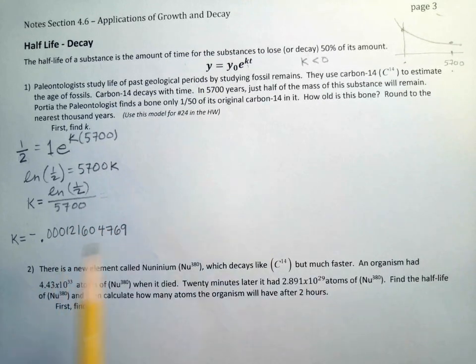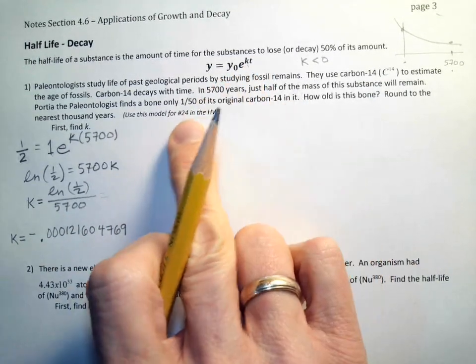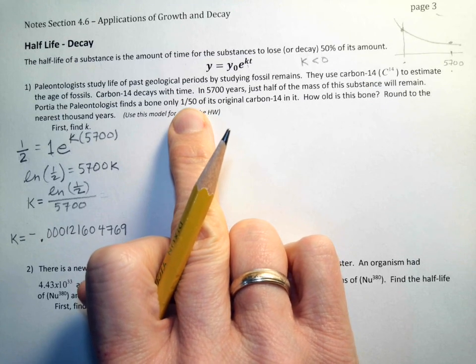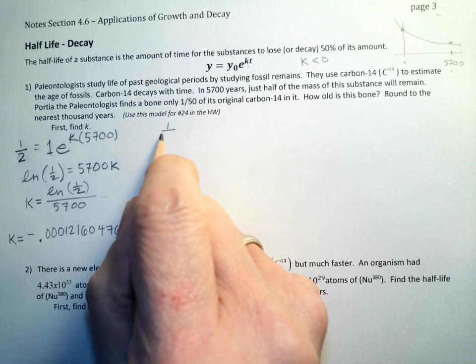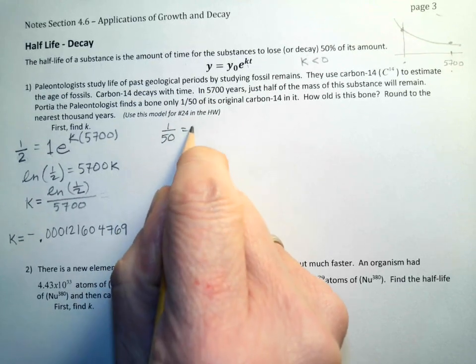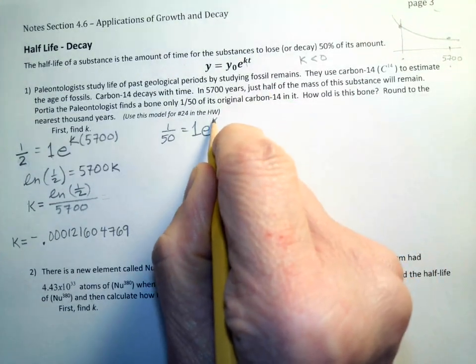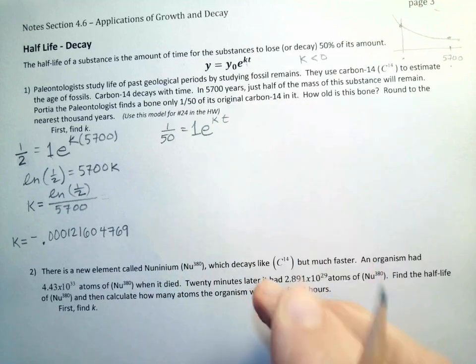0.000121604769. Now again, you may not have that many decimal places displayed in your calculator. Just go out to as many as you have. All right, now what we want to do is use our k to find the situation. So now we find a bone that has 1/50th of its original carbon. So that would mean 1/50th of the original amount, e, and I'm just going to write k, but I'm going to use that k value up there, and then t.